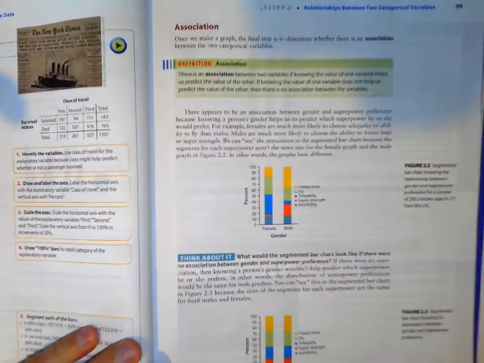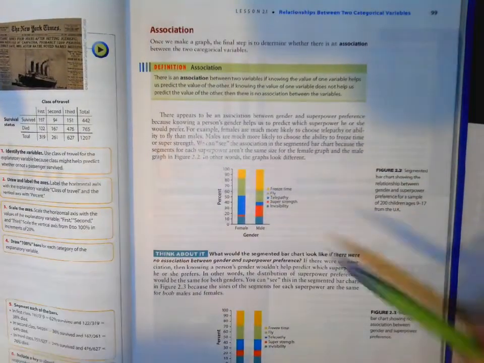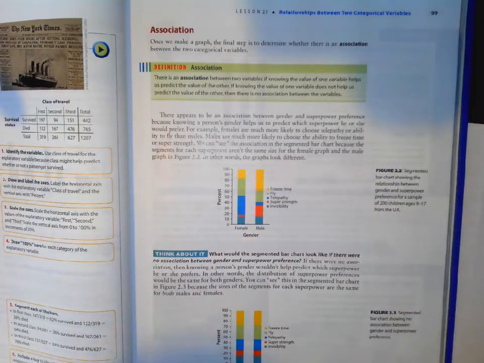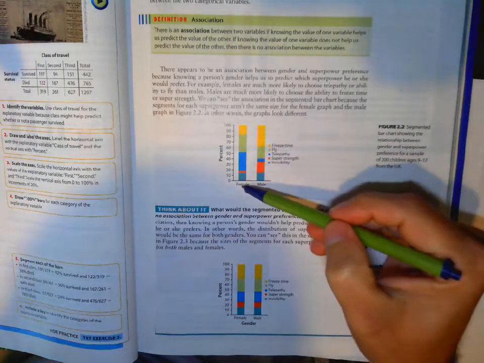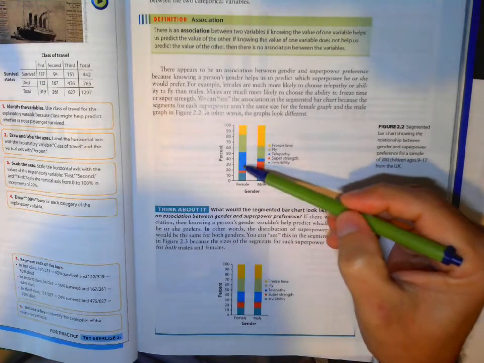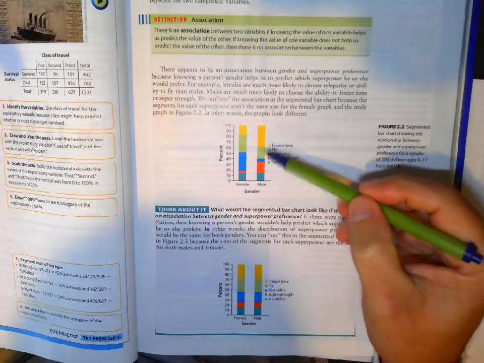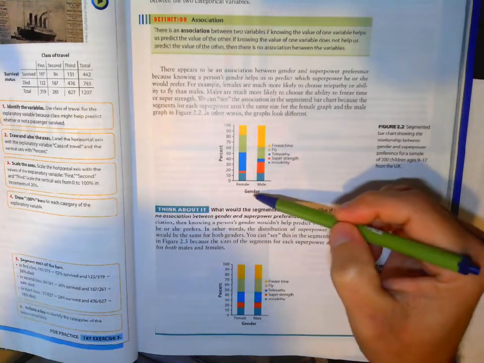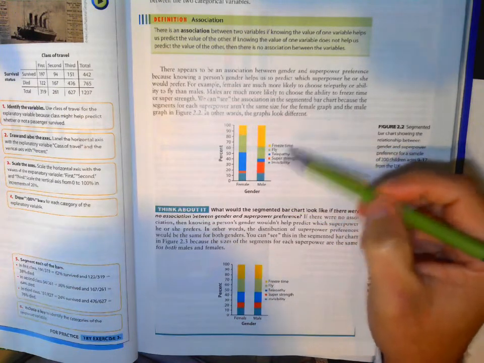So what would it look like if there was not an association? If we go back to that invisibility and superpowers example, we know that if you were female, you preferred one thing over another, and if you were male, you preferred one thing over another. So gender does have an association with the type of superpower they would want.